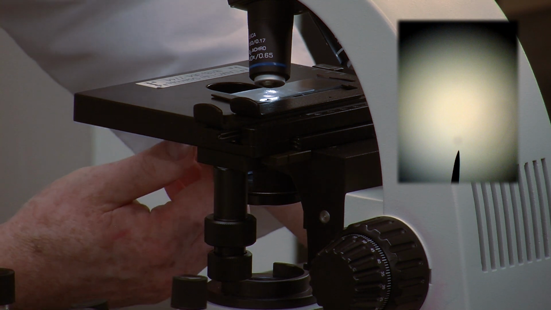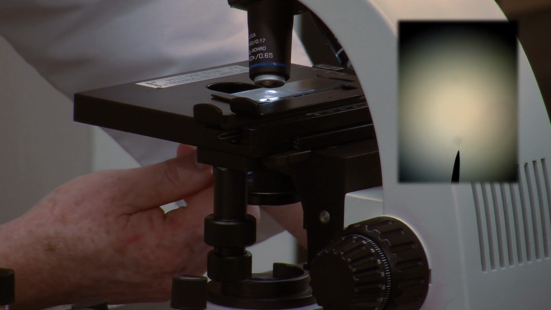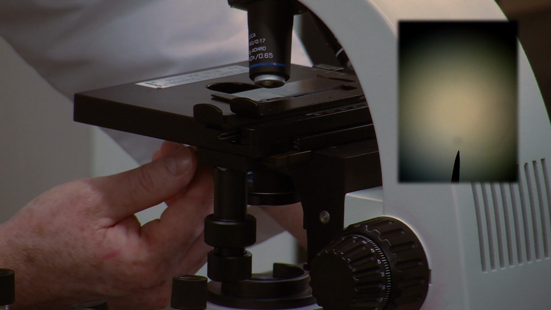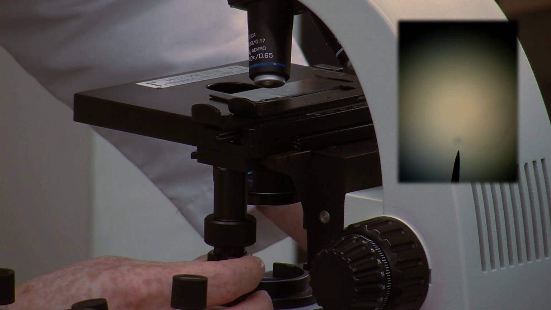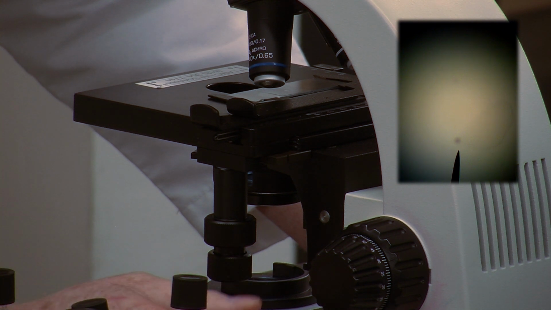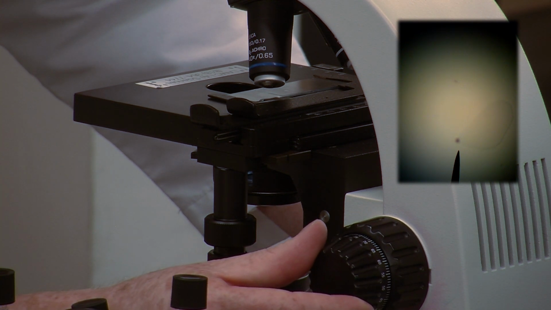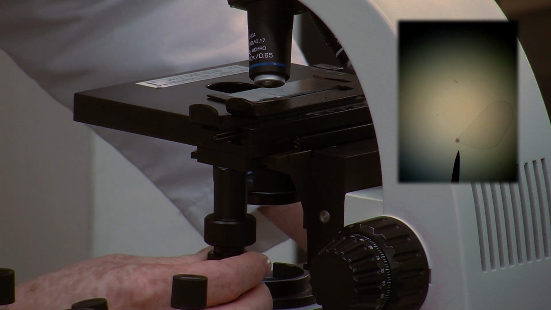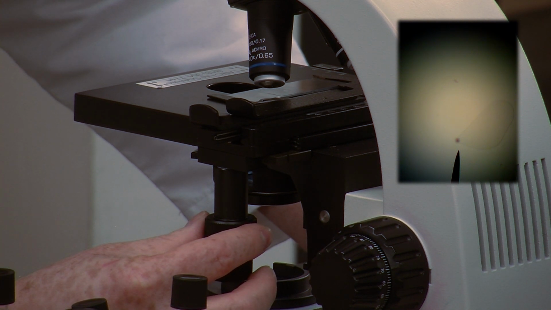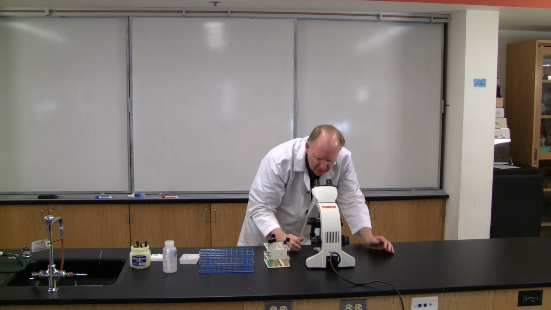And also, this is where you're going to want to adjust your diaphragm. So you want to close it almost all the way. And that'll give you sufficient contrast so you can actually see the bacteria. So I'm focusing on the edge of a bubble here and centering that. And now I'm ready to go to oil immersion.